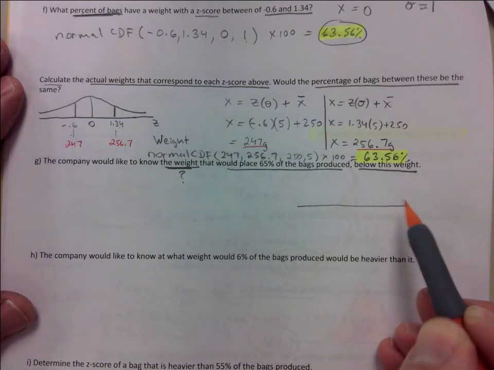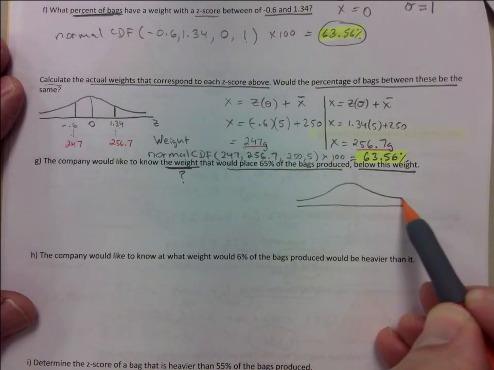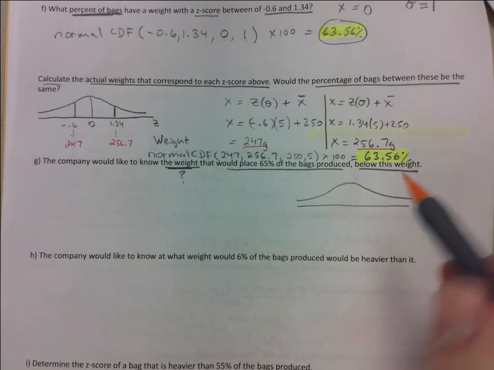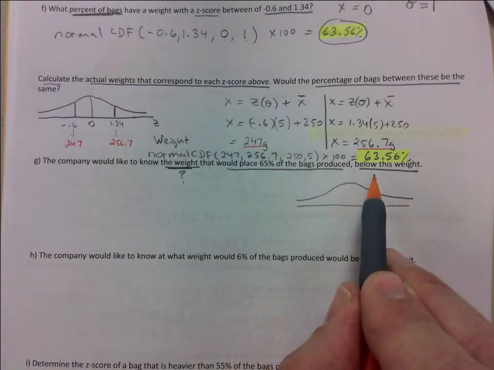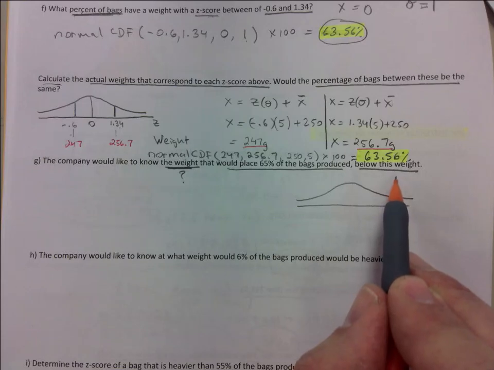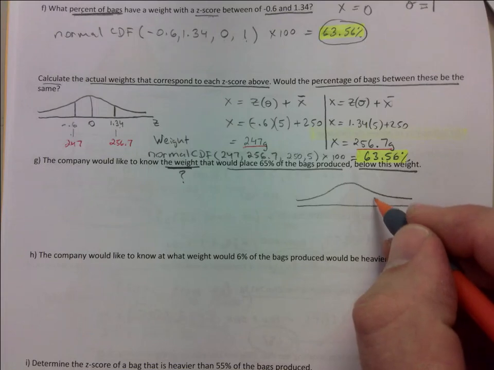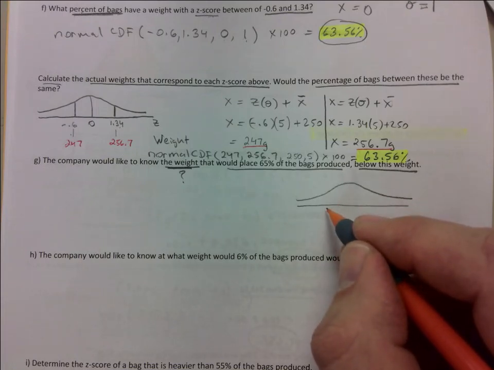I would strongly suggest you draw a little bell curve, and you've got to slice this up. Where is that slice going to go? 65% of the bags will be below this weight. Would it be higher up that slice or would it be lower?